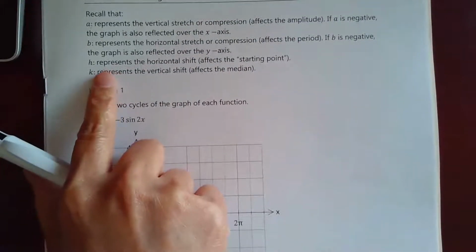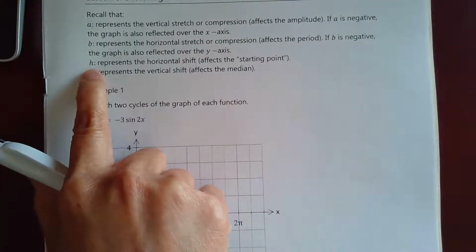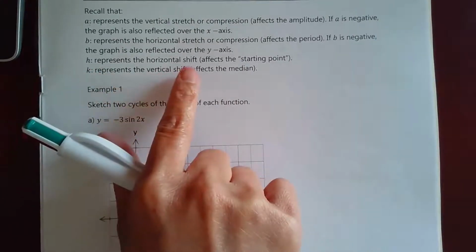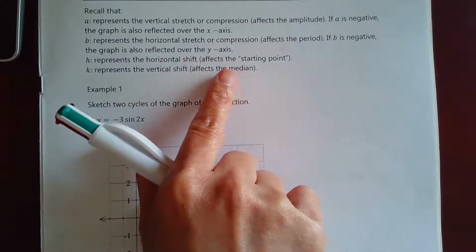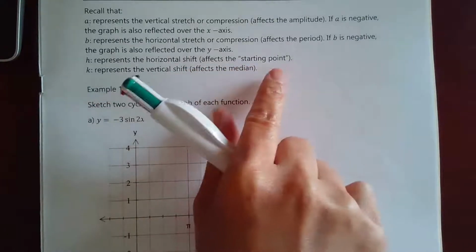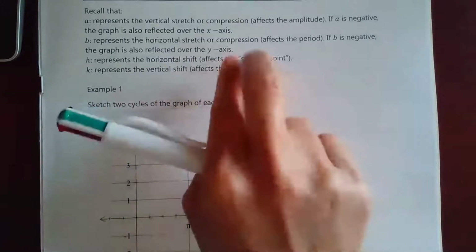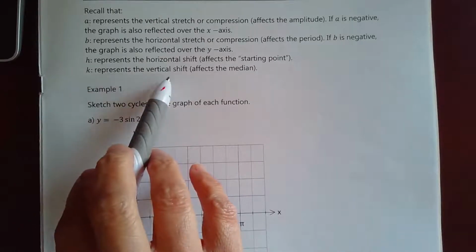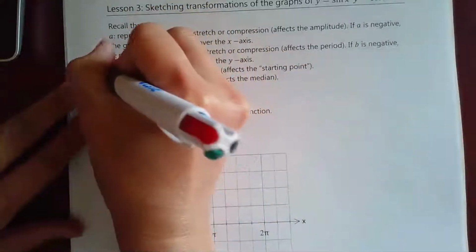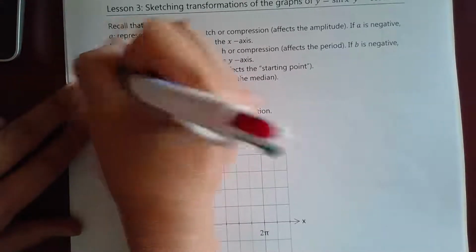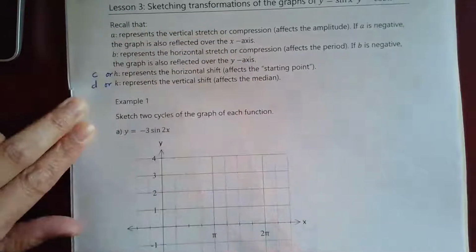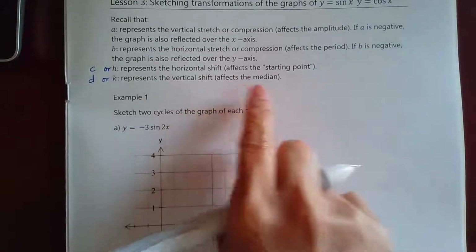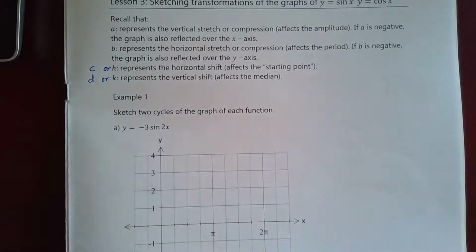The H, or C, because in our previous lesson we called it C, represents a horizontal shift. This actually shifts the starting point of our graph. We'll talk about that in a second. And then K is a vertical shift. So this is also, I'll just put C here, or D. D represents a vertical shift, which affects the median. We'll talk about that as well.